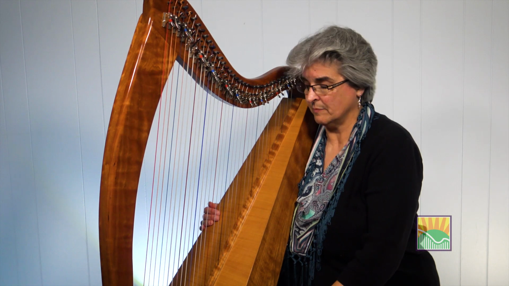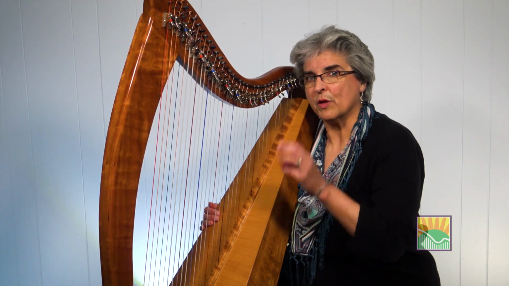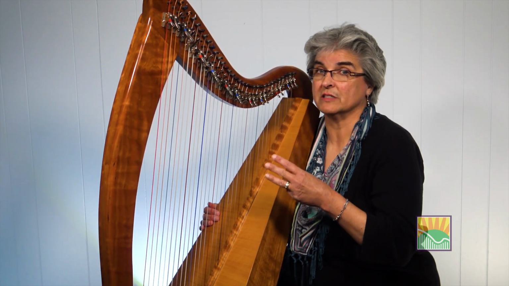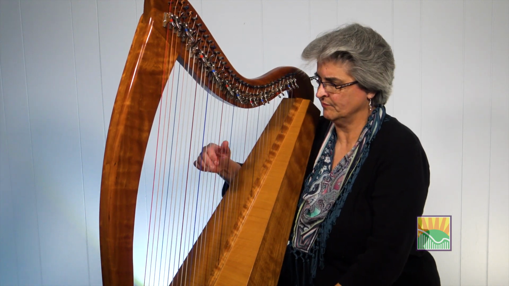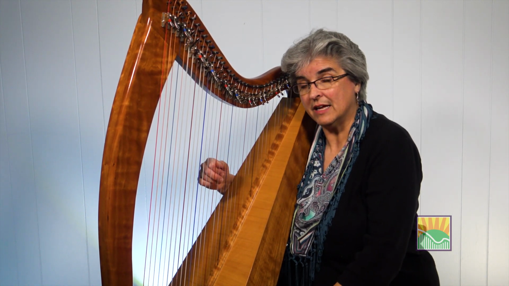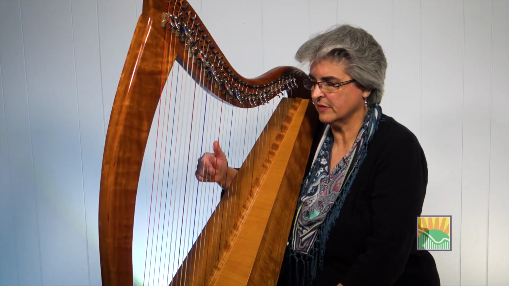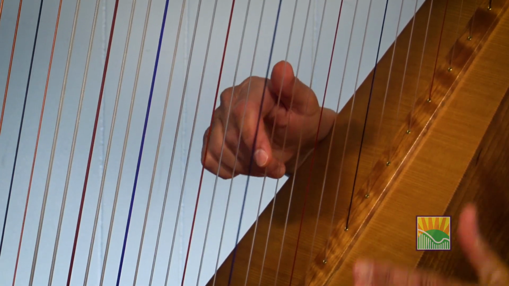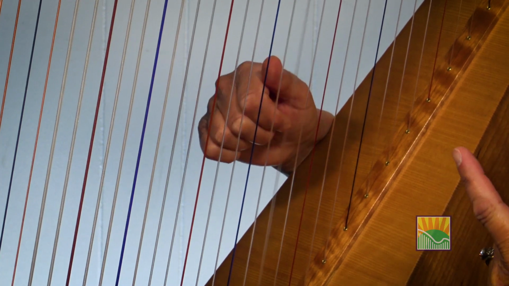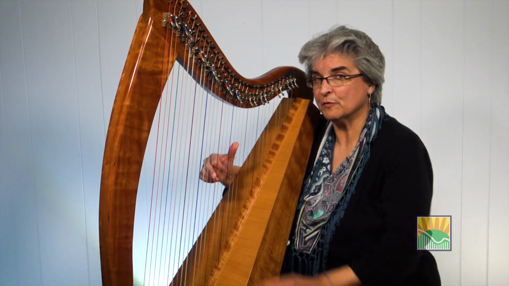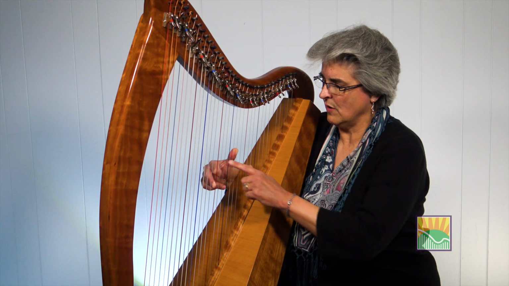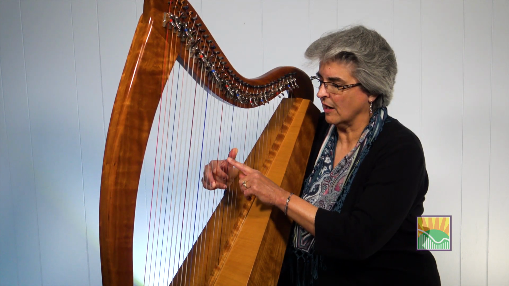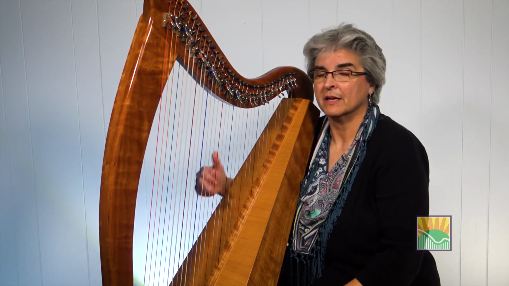Now a sixth is two strings with four unused strings in the middle. For example, C up to A is a sixth. So you have C, D, E, F, G, and A is number 6. So when you put your fingers on the strings, you have two strings with four empty strings in the middle.